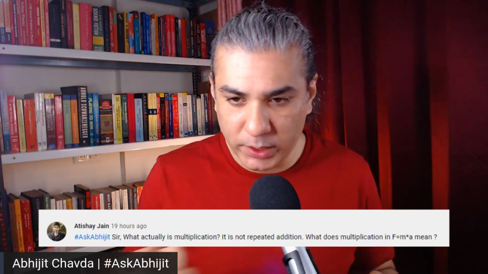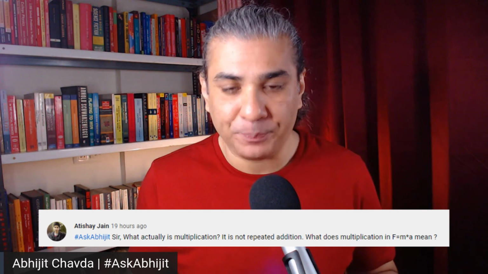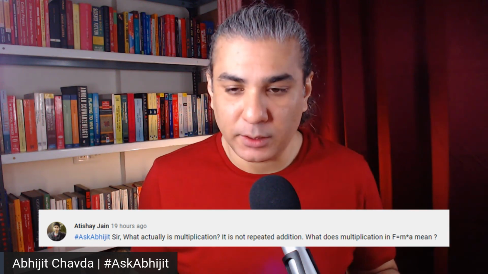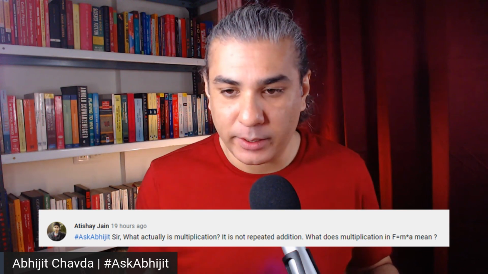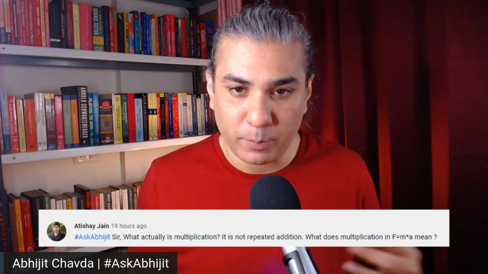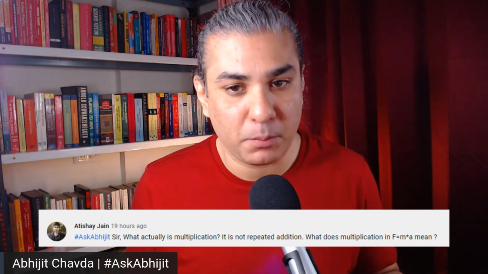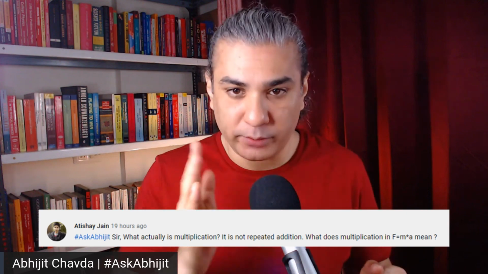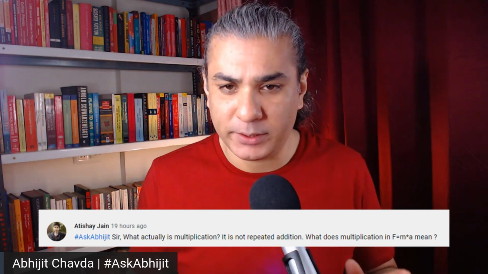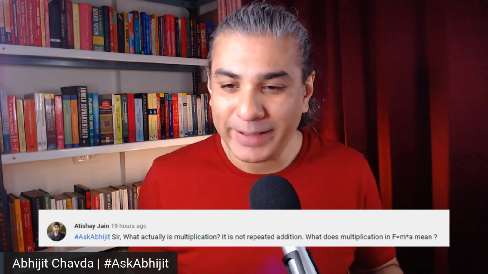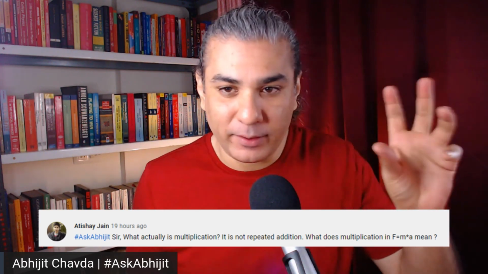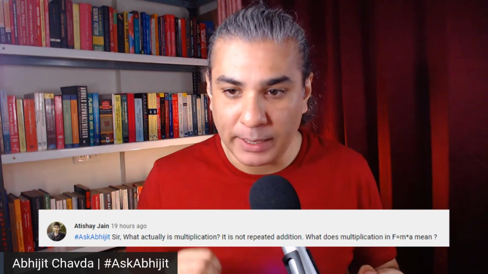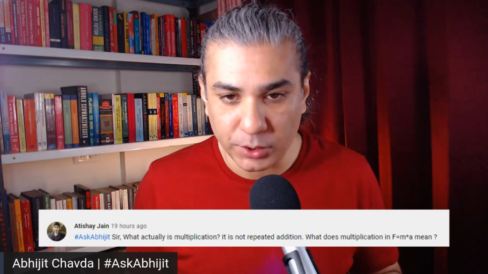So this equation that you've shown over here, F equals MA, expresses Newton's second law of motion, right? What it says is that the acceleration produced on a mass is proportional to the force that's applied on the mass. And these are vector quantities. Acceleration has a direction, and so does the force. Now, is this multiplication? So let's break this equation down. F represents force, M represents mass, A represents acceleration.